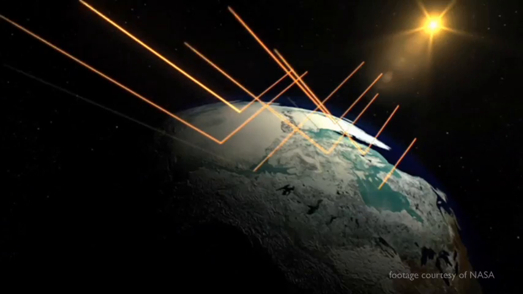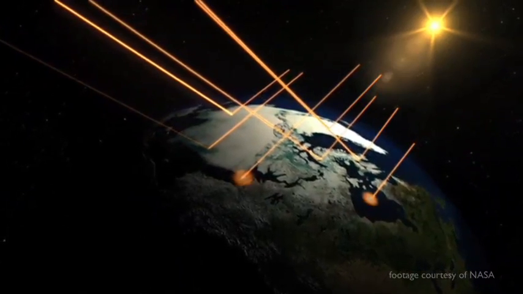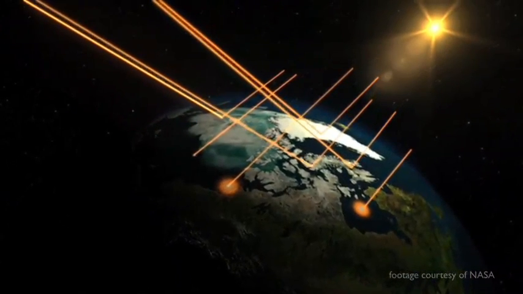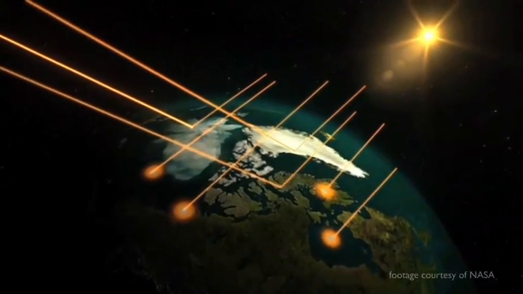Melting ice sheets can also affect Earth's temperature. Ice reflects the sun's heat and energy away from the Earth. As it melts, it is replaced by darker ocean waters. These absorb more heat and energy than ice, increasing the warming effect in polar regions.